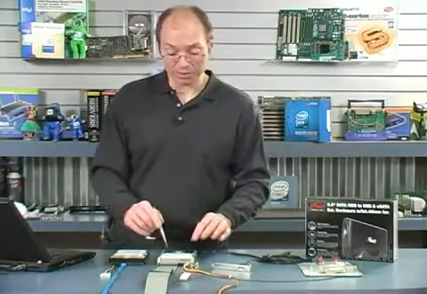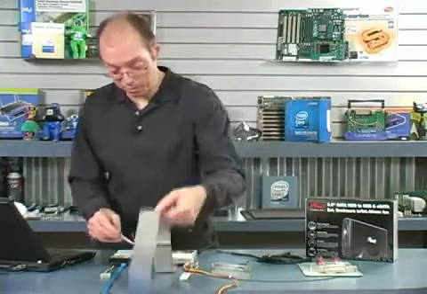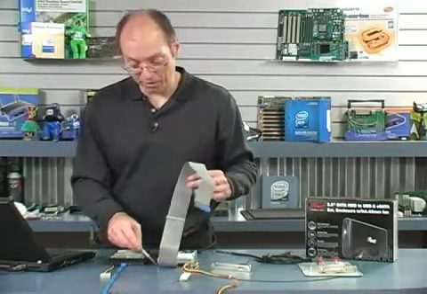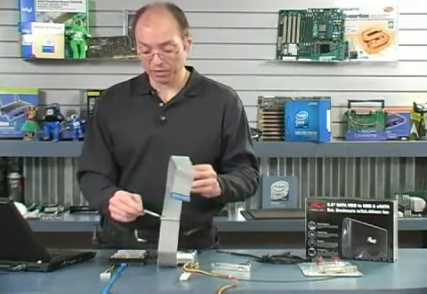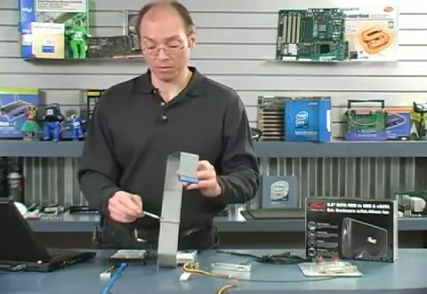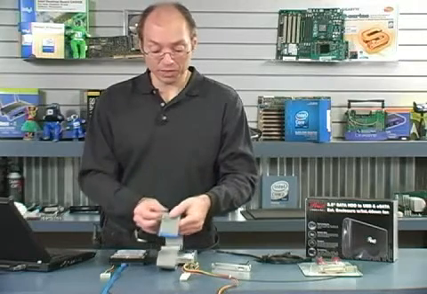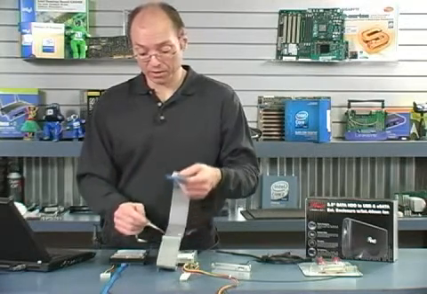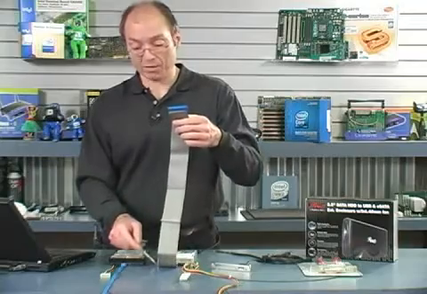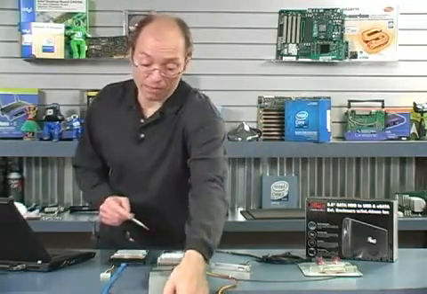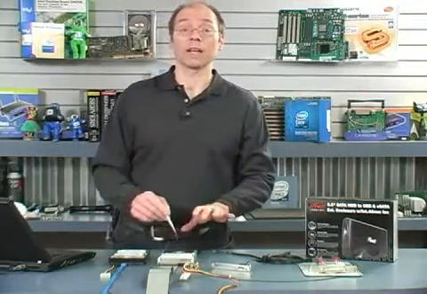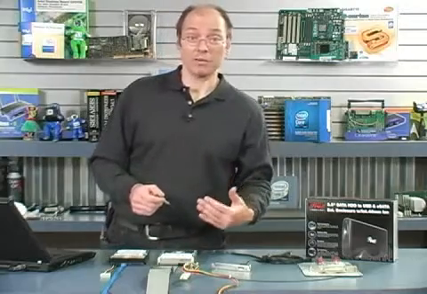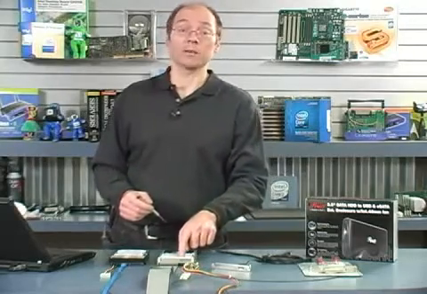Now, with it set in cable select, when you would plug it into the black connector, like I have here, that would be master, and when you plugged it into the gray connector, shown here, that would be slave. The blue connector on the cable always went to the motherboard. So we had the motherboard connector, slave connector, and master connector. And if you had a cable with the connectors color-coded like that, that's a cable select cable. And then you would jumper the drive in the cable select position.